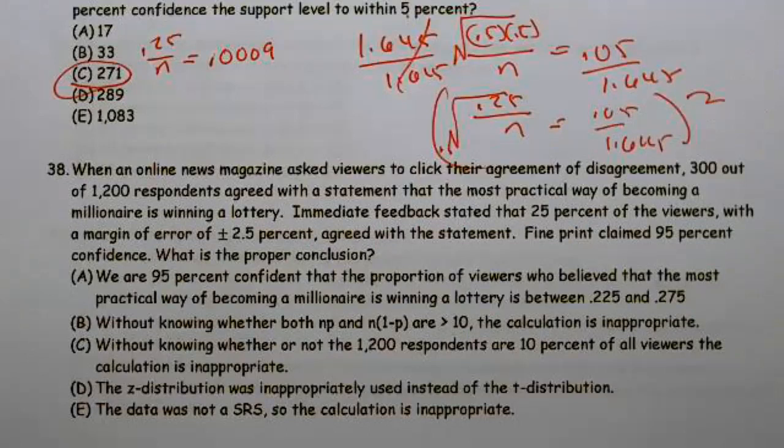Number 38 is a tricky question. You need to read all the answer choices or you'll be in trouble. Now, I'm going to speed through this and not read all the answer choices, but this is why it's important for this question. When an online news magazine asked viewers to click their agreement or disagreement, 300 out of the 1,200 respondents agreed with the statement that the most practical way of becoming a millionaire is winning a lottery. Immediate feedback stated that 25% of the viewers, with a margin of error of plus or minus 2.5%, agreed with the statement. Fine print claimed 95% confidence. What is the proper conclusion?